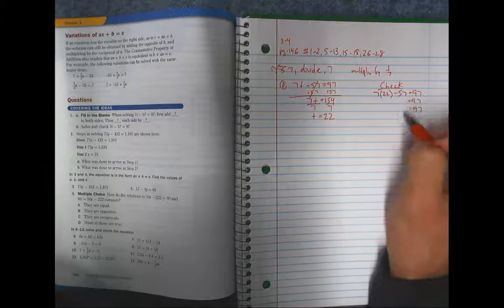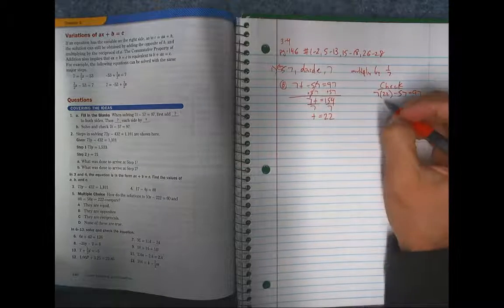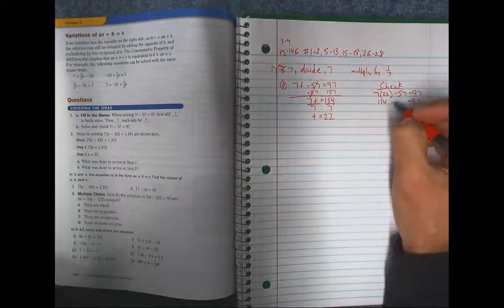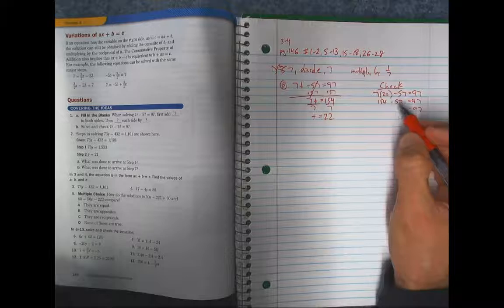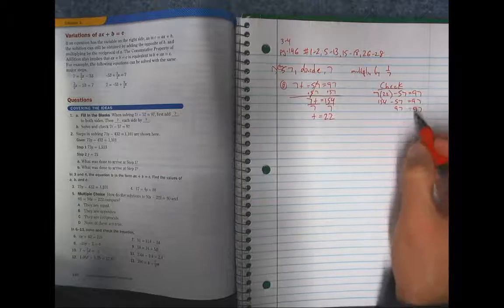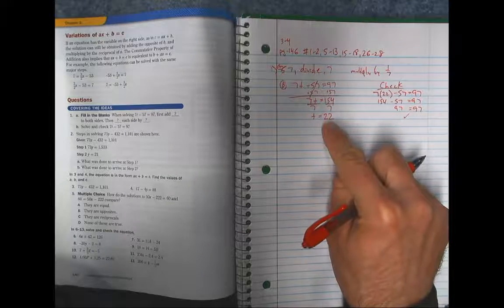We need 97 on the left side. So 7 times 22 is 154. So you're basically going backwards through what we did here. And then 154 minus 57, 97. And we end up with 97 equals 97. Our check works, which means we know that the 22 is correct.